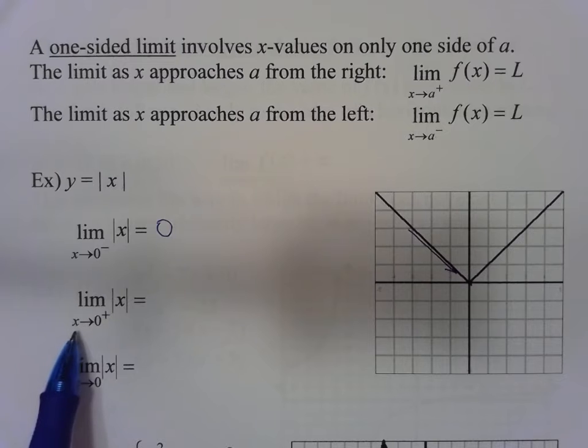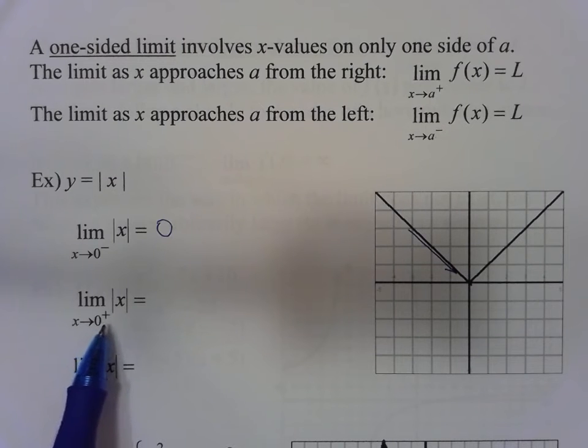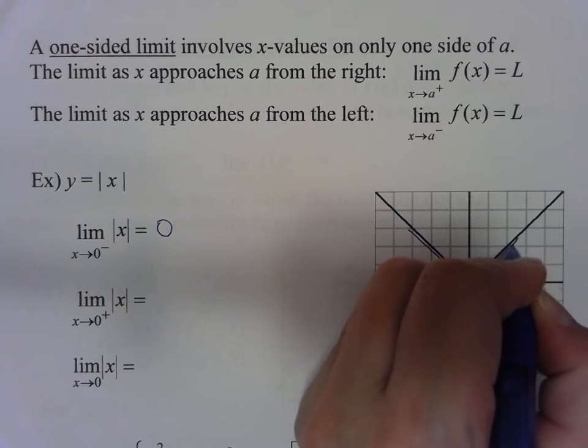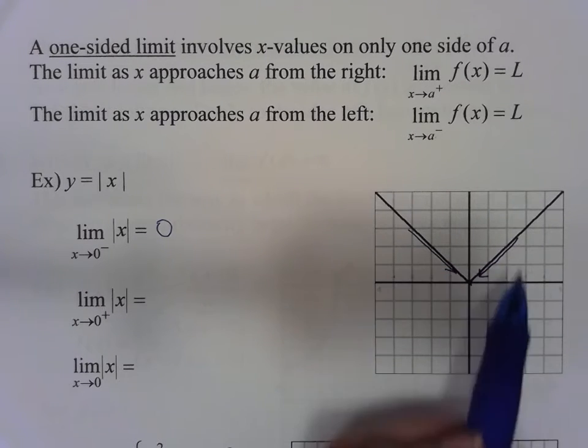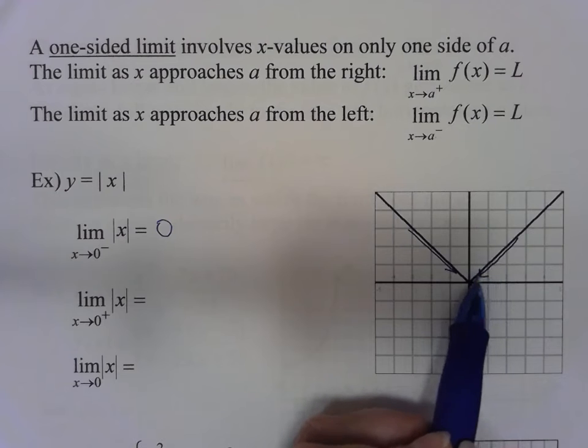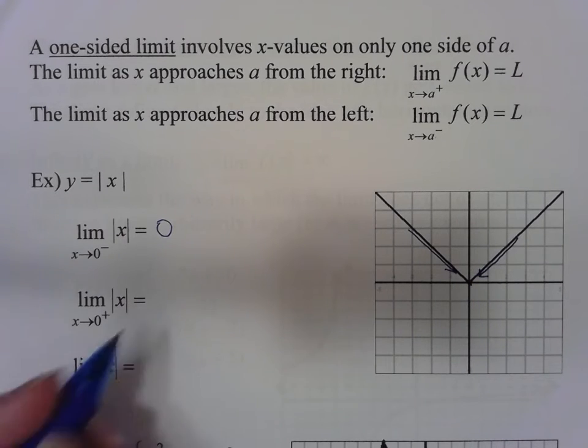Okay, what about the limit as x approaches 0 from the right? It would be coming from this direction. What's happening to the y value? It's also going down, getting close to 0.